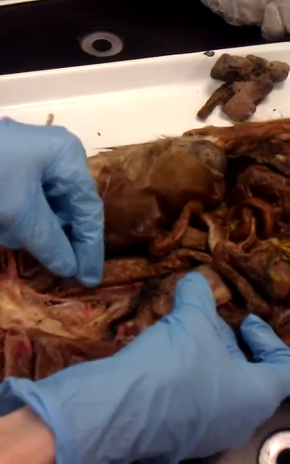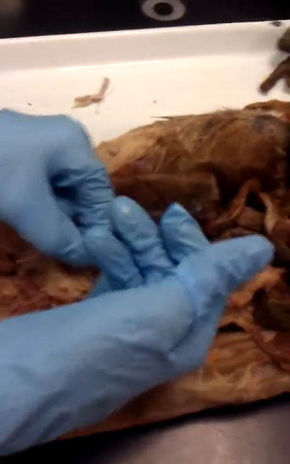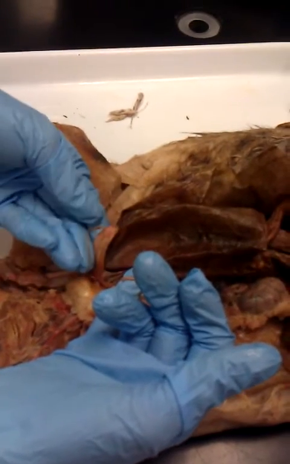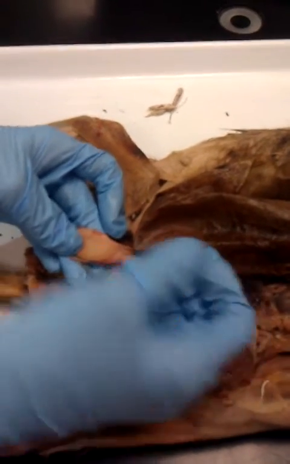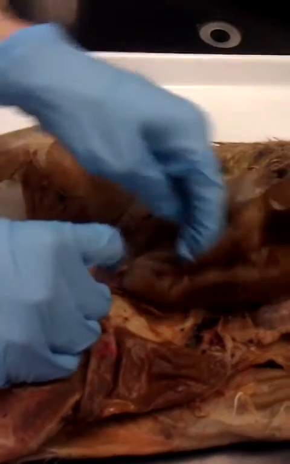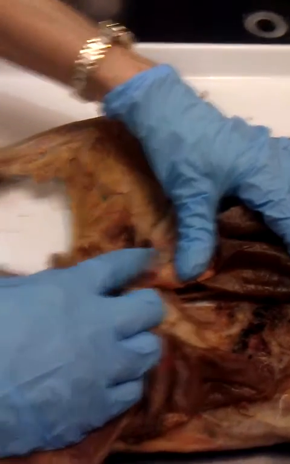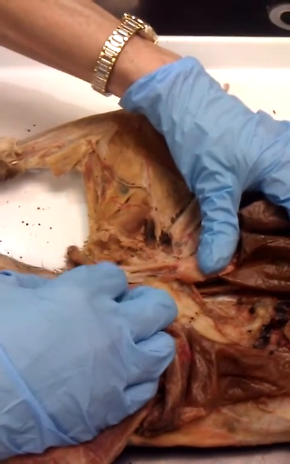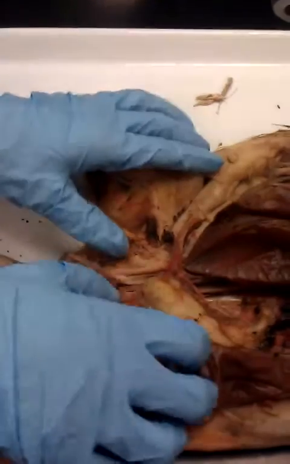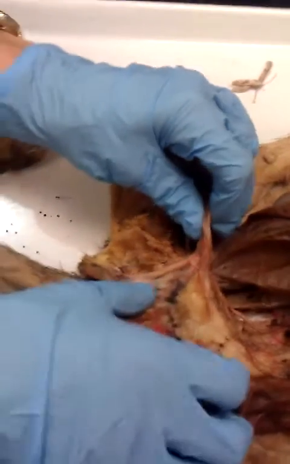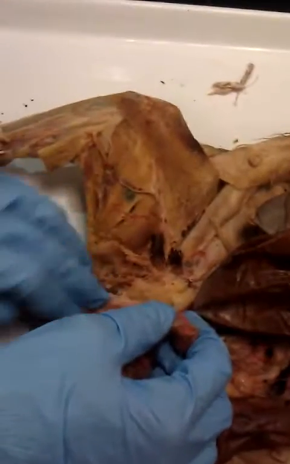So here's the kidney again. Here's the ureter coming down. The ureter comes down to the urinary bladder, which is this. You can see where it comes right in here. And there's another one coming down from the other side, from the other kidney. The urinary bladder, and then the urethra coming out of the bladder, out of the body. You really can't see very much here, can you?